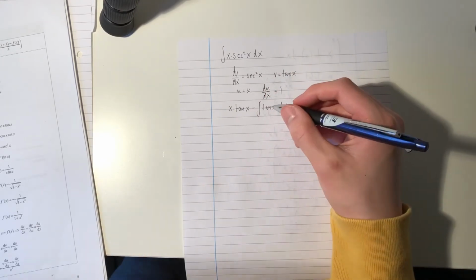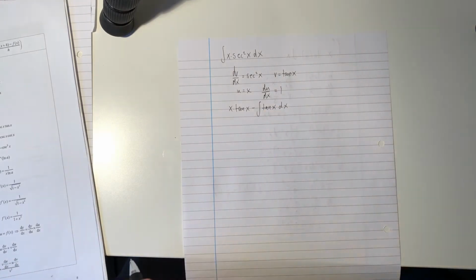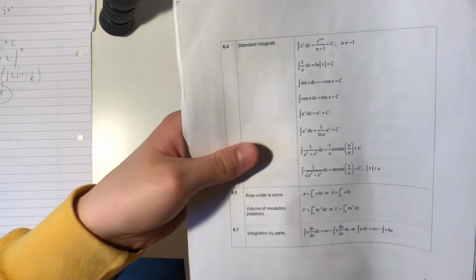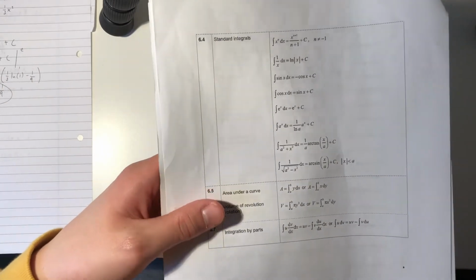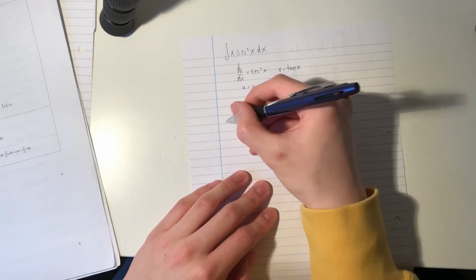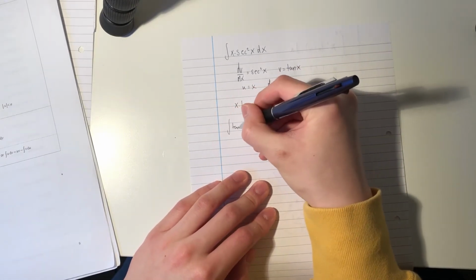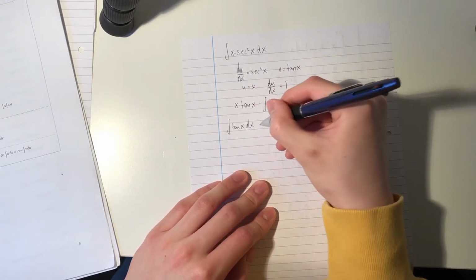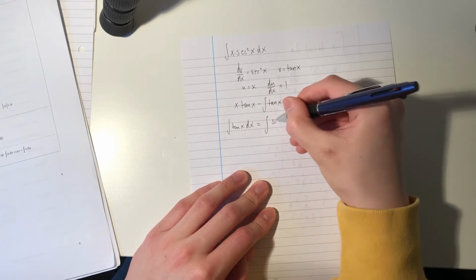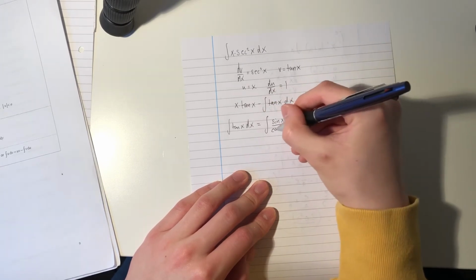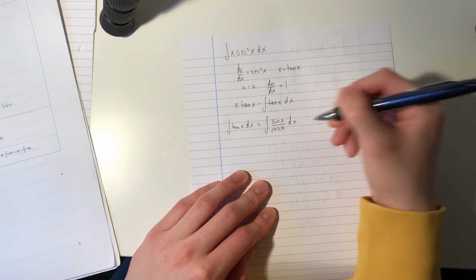So now we just have to try to find the integral of tan x. You'll notice in your formula booklet you have the integral of sin x and the integral of cos x, but no integral of tan x. So we have to figure this out ourselves. So let's just do that separately. The integral of tan x dx. This is equal to sin x over cos x dx.